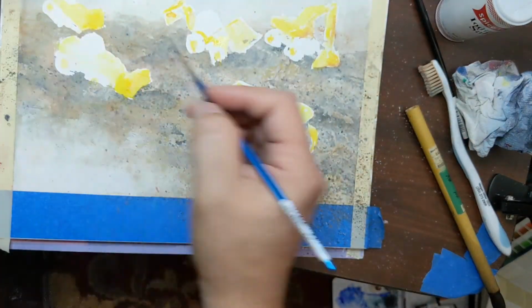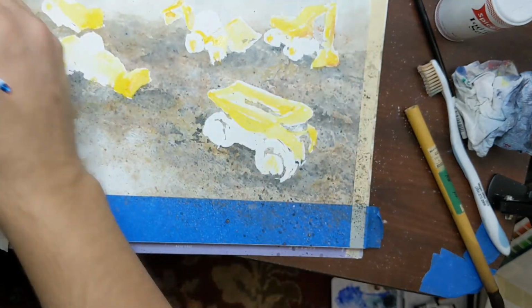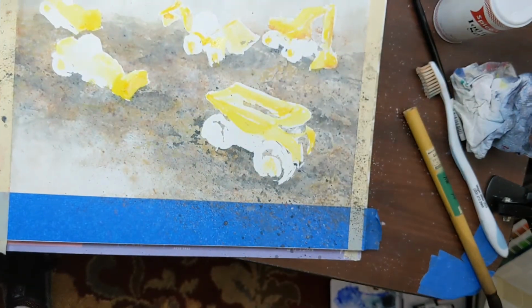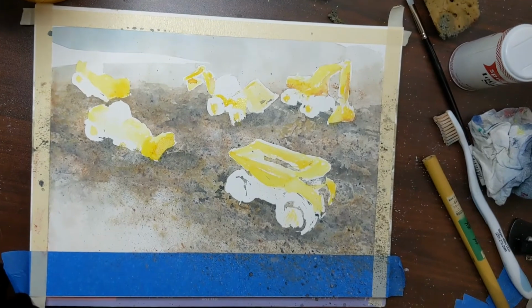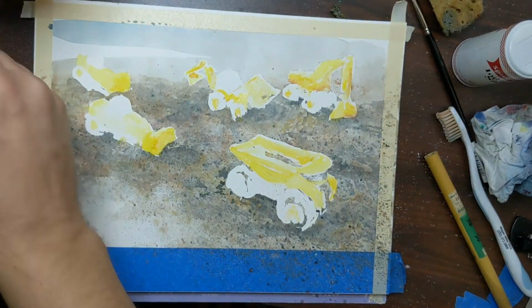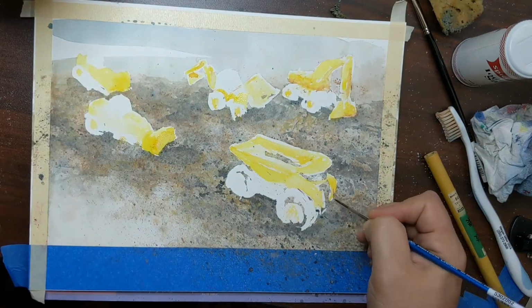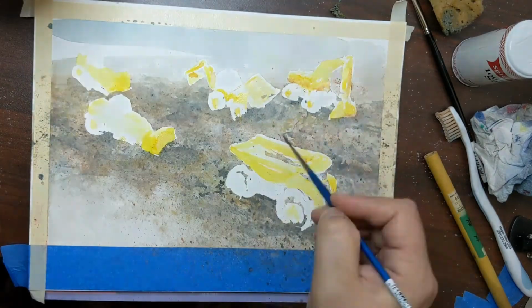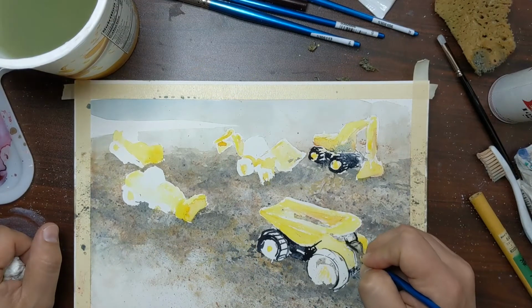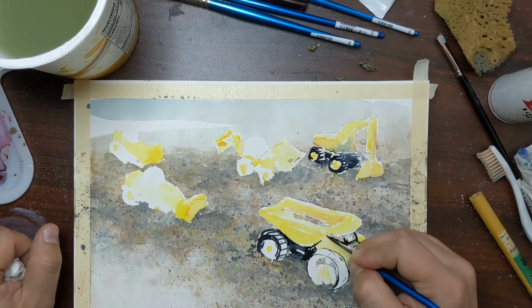I do want to keep this fairly loose. I don't want to get it too tight. So you can just see I'm bouncing around a little bit. I've mixed up that color, and I'm spreading it and using it around in other areas.